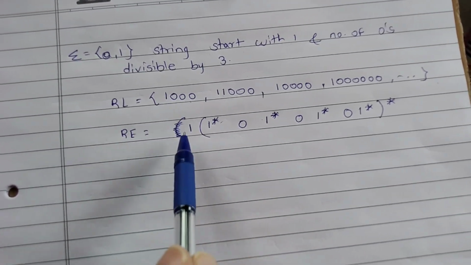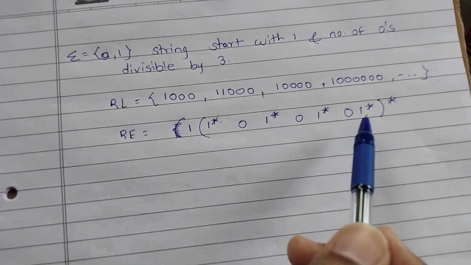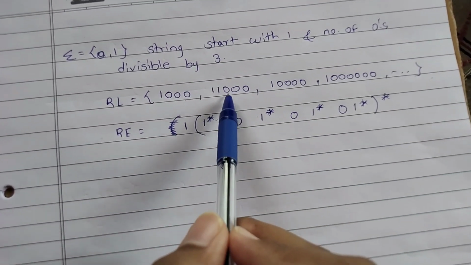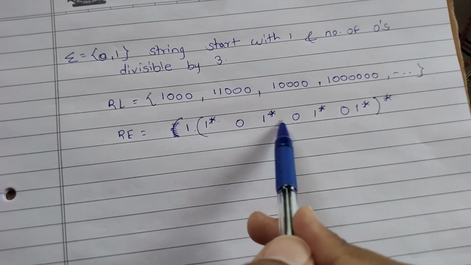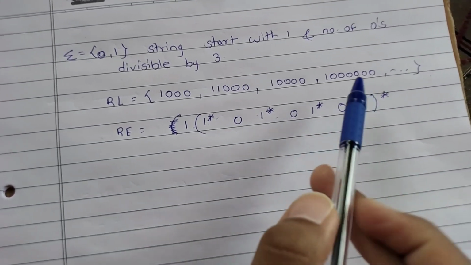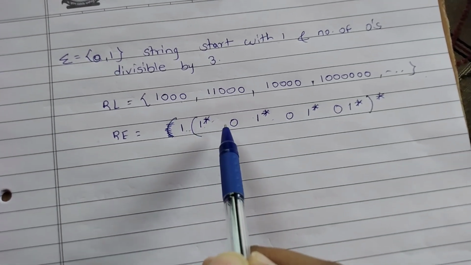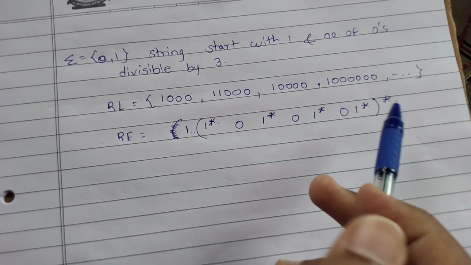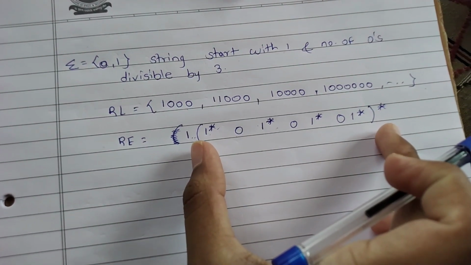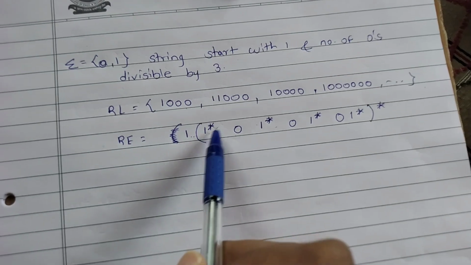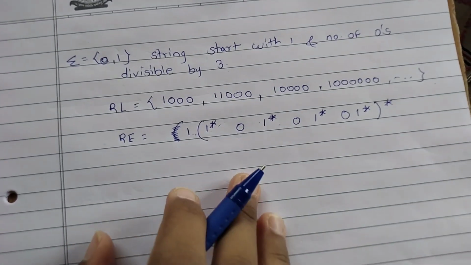Let's suppose first we check 1 0 0 0, so it can be possible. That time this 1 star is null. Then 1 1 0 0 0, so this 1 1 and 0 0 0, that time these ones are null. And if we check this also, then 1 0 0 0, again 3 zeros come, that time the remaining string is repeated. So in this way we can write.